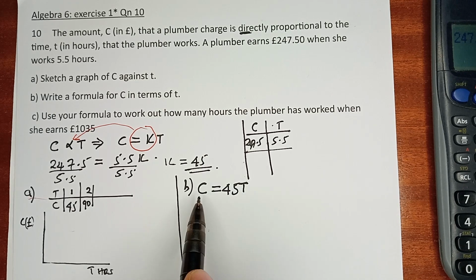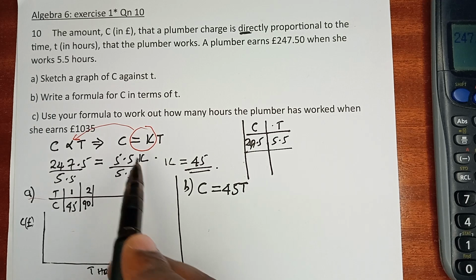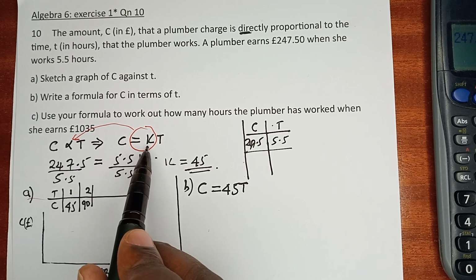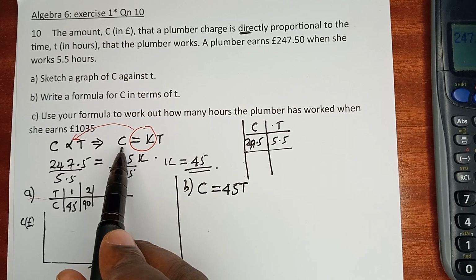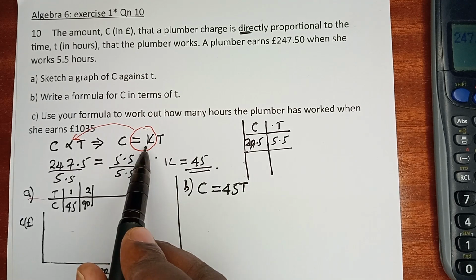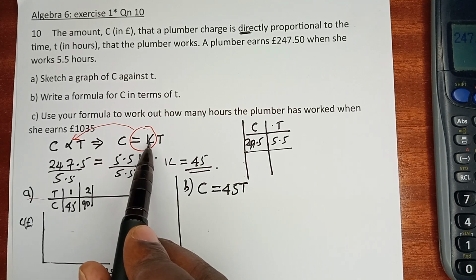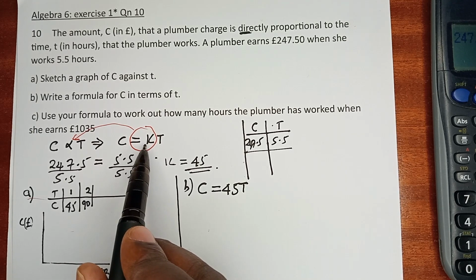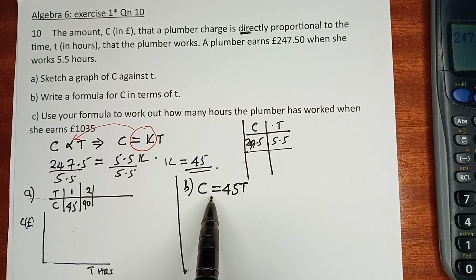The formula for C in terms of T is just substituting the value of k here, because C is a variable, it keeps changing. T is a variable, it keeps changing, but k is a constant. So the moment we bring in the value of k into this equation, we are going to find the formula for C in terms of T. And what is that?